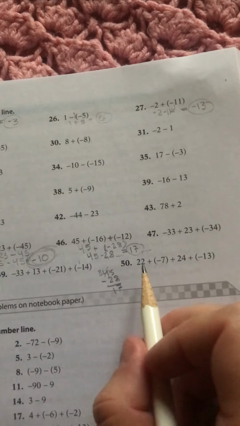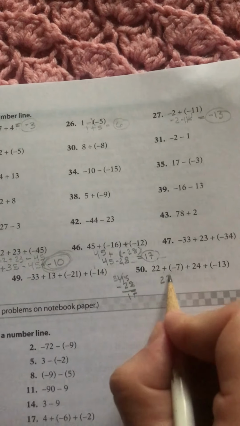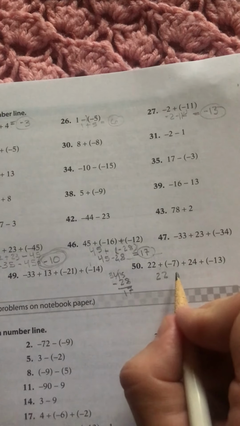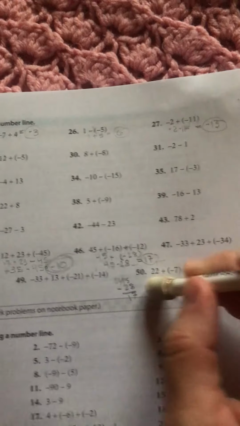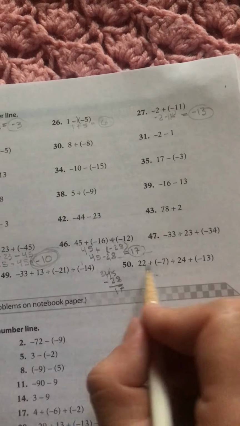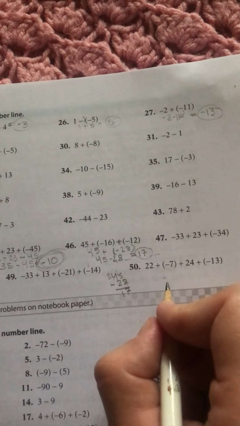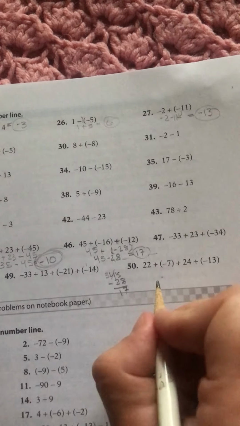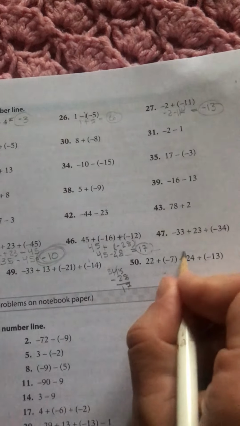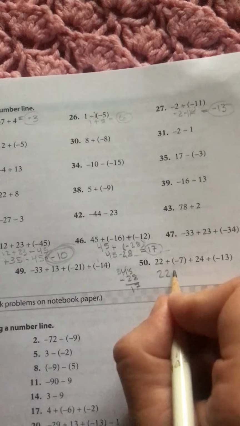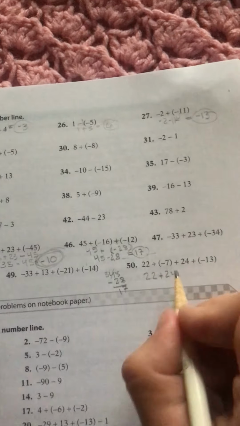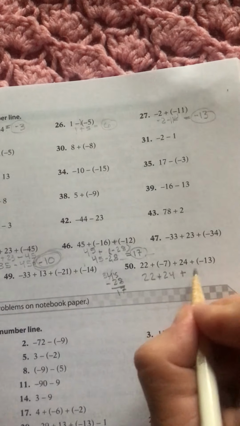Let's do this one. Number 50, 22. But before I start writing, I need to combine them. That's kind of what they say to do. So let's combine the 22 and the 24. The property we're using is commutative. We're going to commute this 24 over here. 22 plus 24. Plus, let's put the -7 over here.